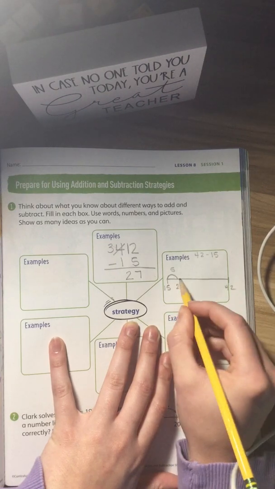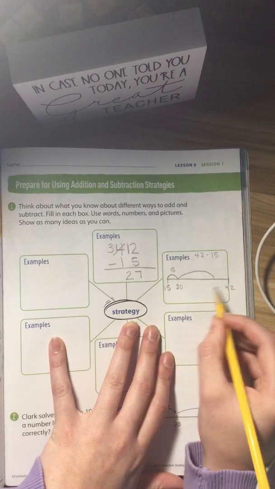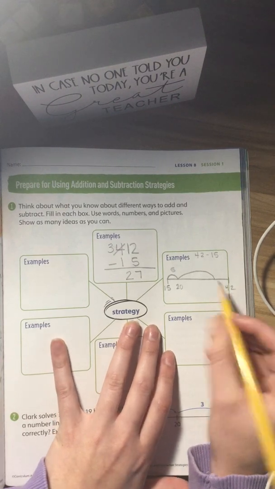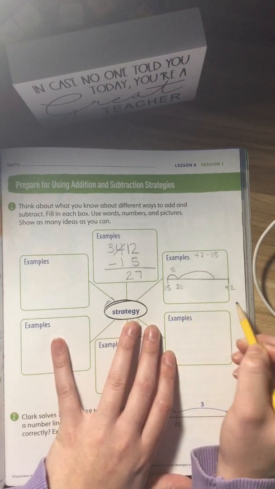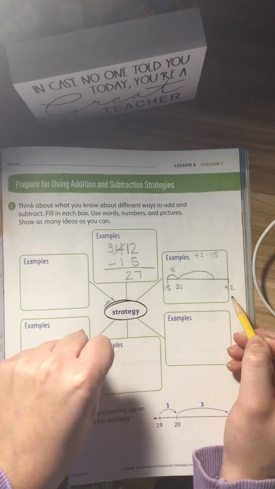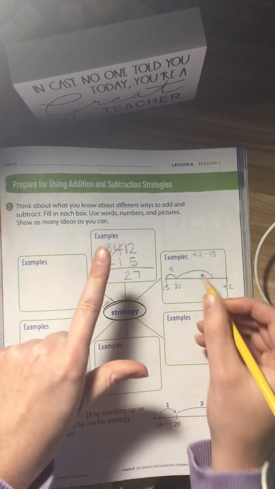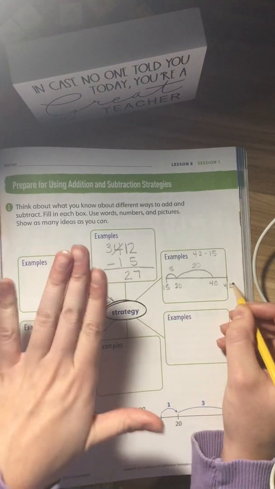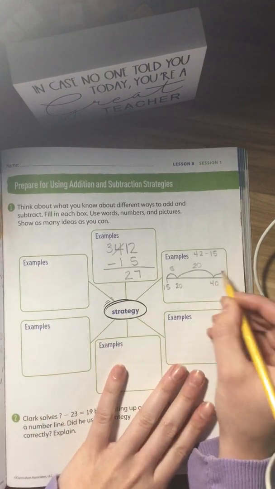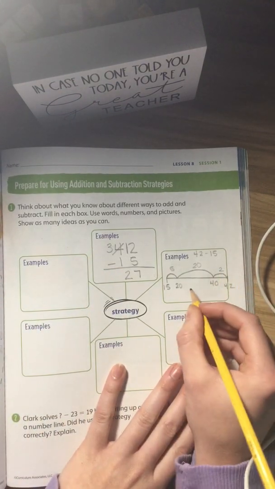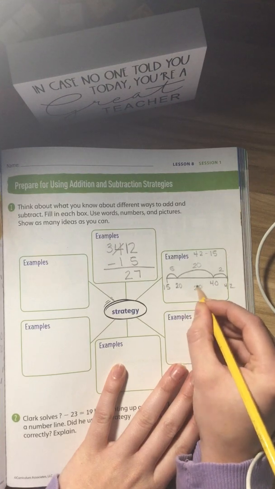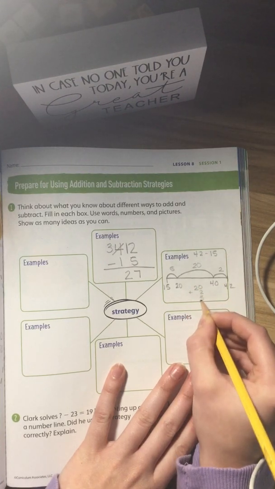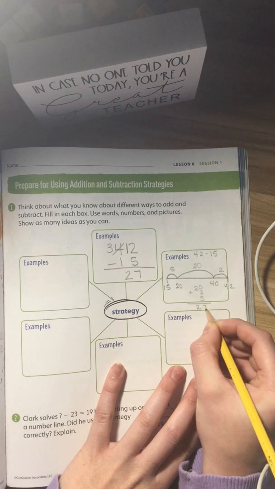And then how many jumps can we possibly get to if we count by tens to get as close as we can to 42? Well, we have 20, 30, 40. We have 20 jumps. We can't go over 40, so that's the reason why I'm going to stop there. And then we have 2 more jumps at the end. I know if I add 20 plus 2 plus 5, I get 27.